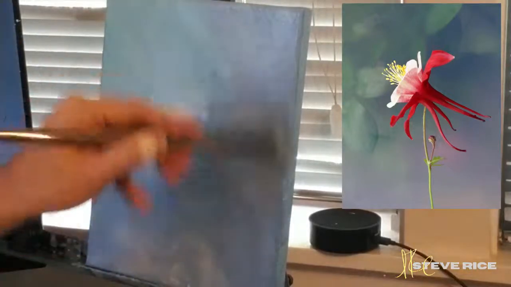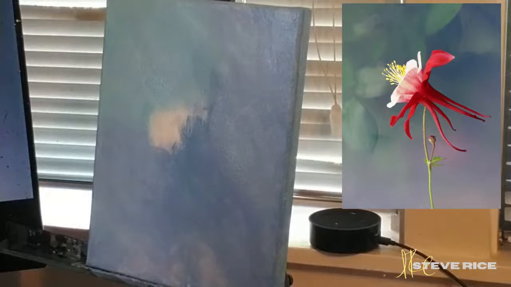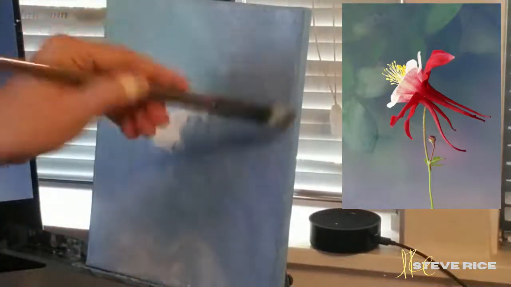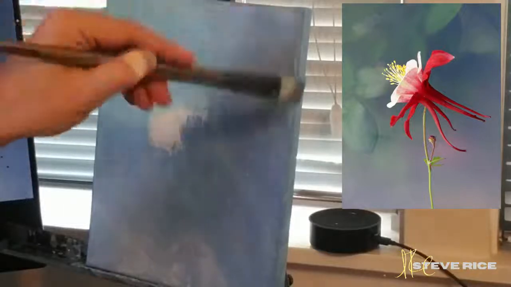So I want to smooth. I think I put a little too much of the blending medium in, so it makes it a little more watery than I want. A little more paint.